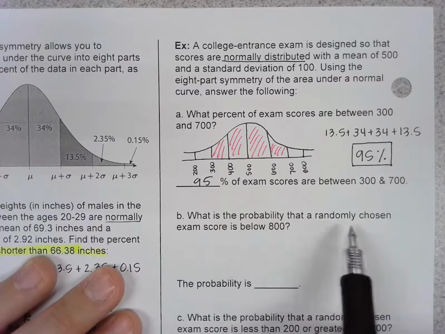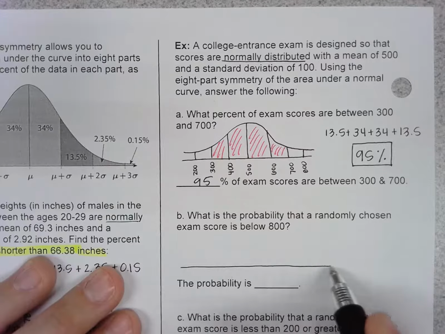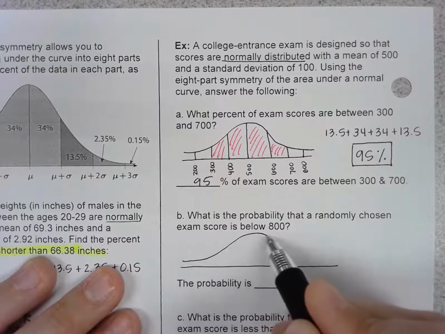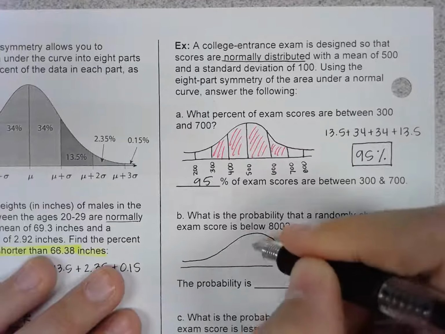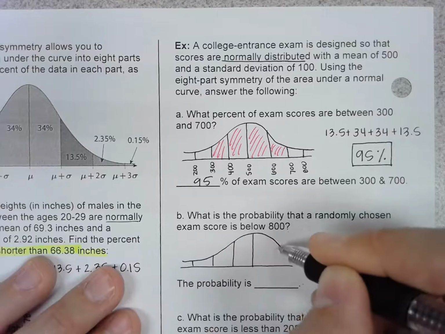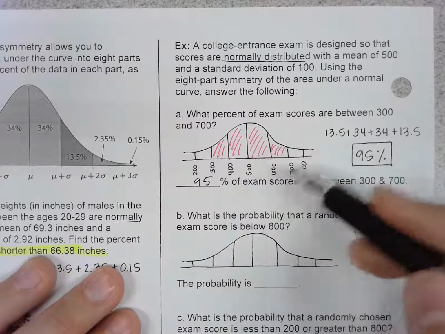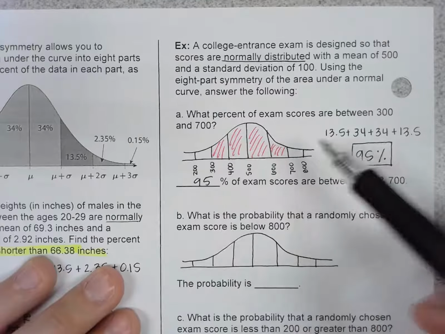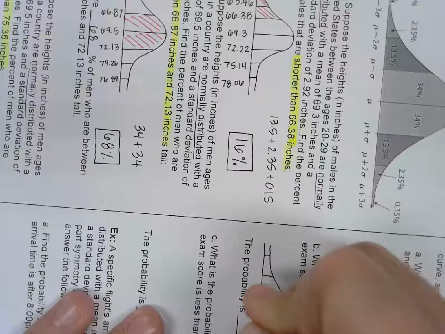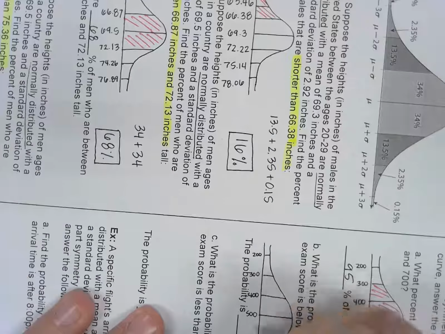What is the probability that a randomly chosen exam score would be below 800? So here's my normal looking curve. Cut it into my 8 pieces. It's going to have the same numbers as before. Because these questions all go back to the same information, you probably could use the same picture and just think about coloring in the different places, but for your notes for today, I'll go through and I'll rewrite them so that you have a picture that represents each one.